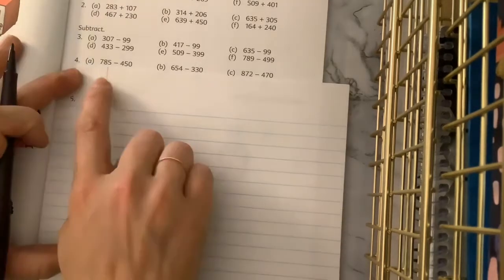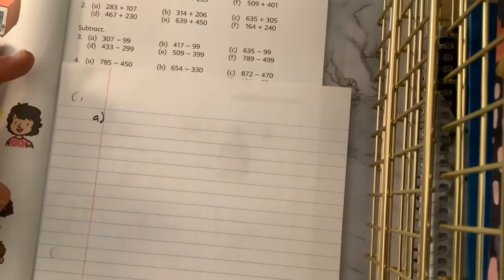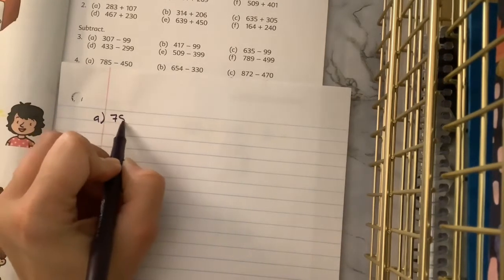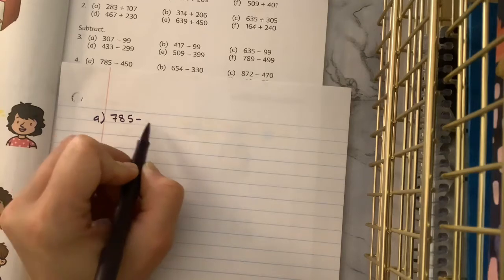So these next three problems, we're really just going to think a place value at a time. We don't need to do any regrouping for these problems, and so we really should just be able to do a place value at a time.